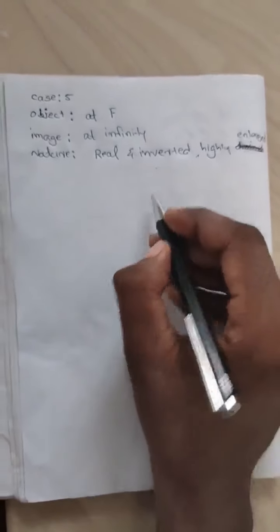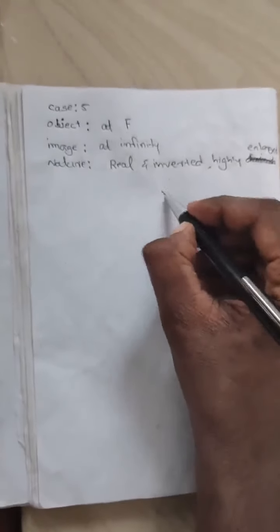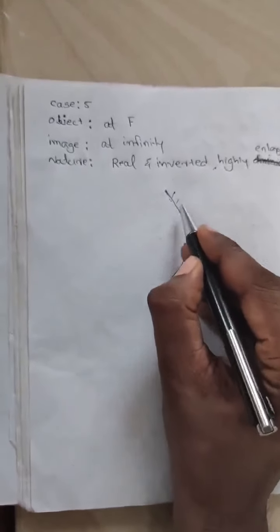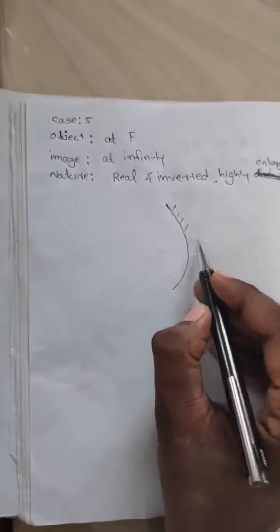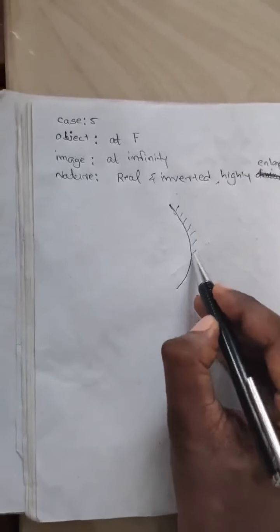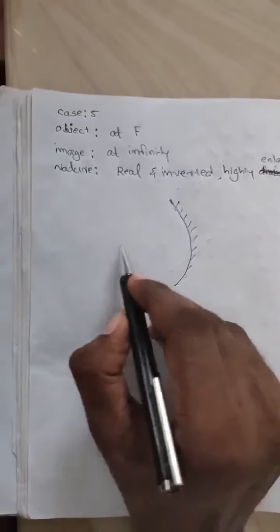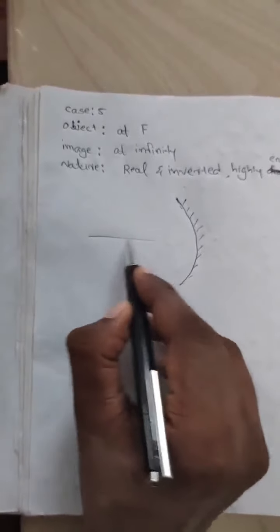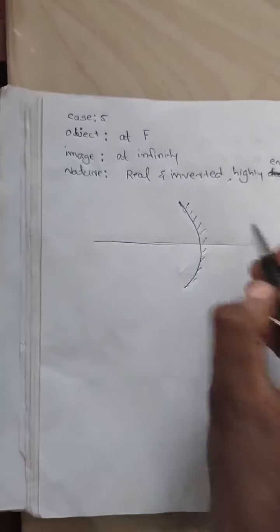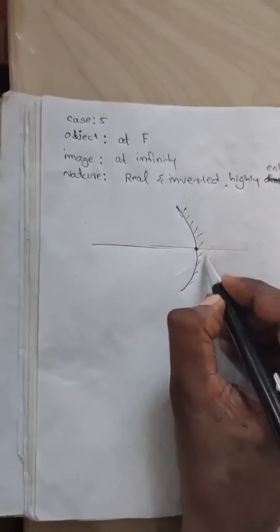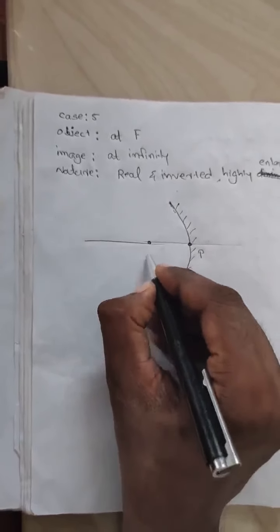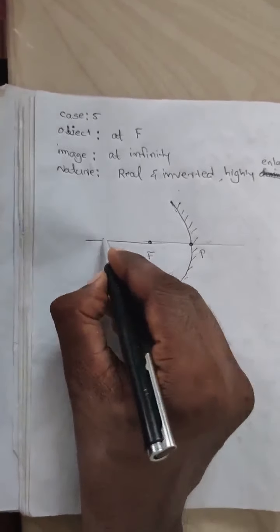Now look at the ray diagram. We are drawing a concave mirror, principal axis, P, F, C.